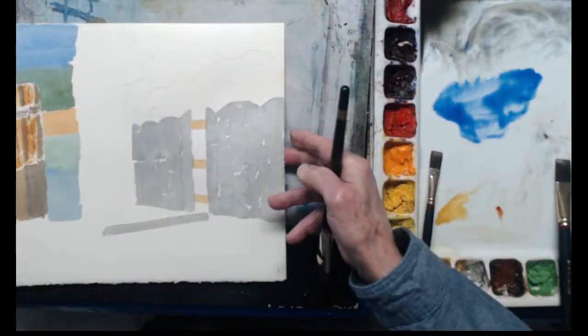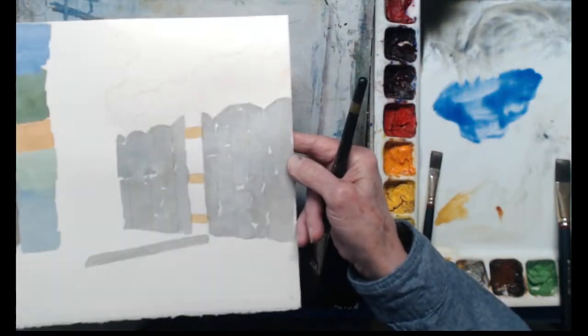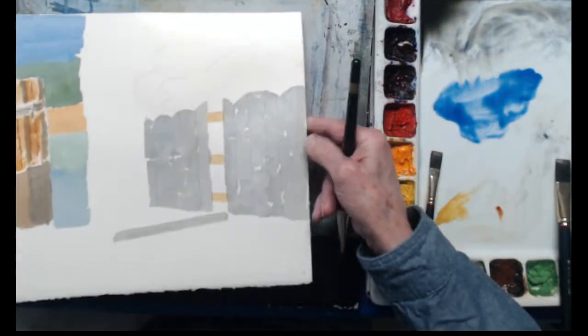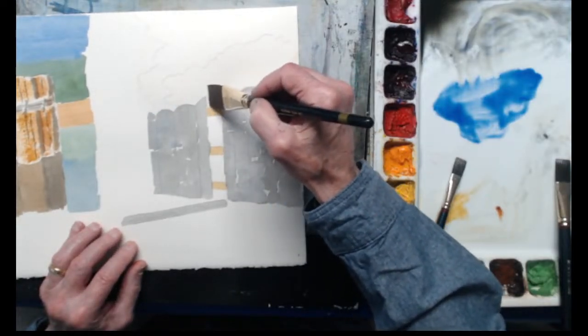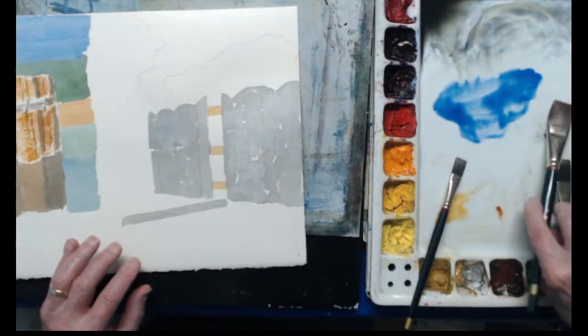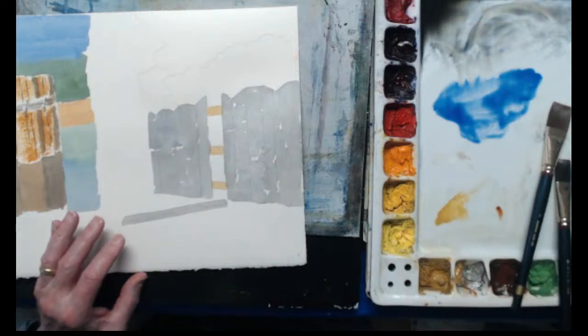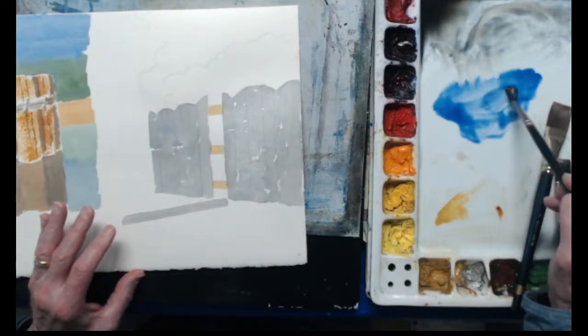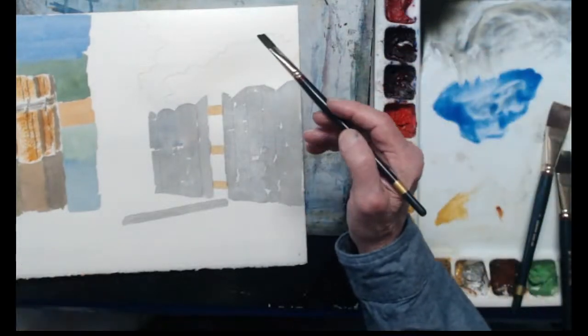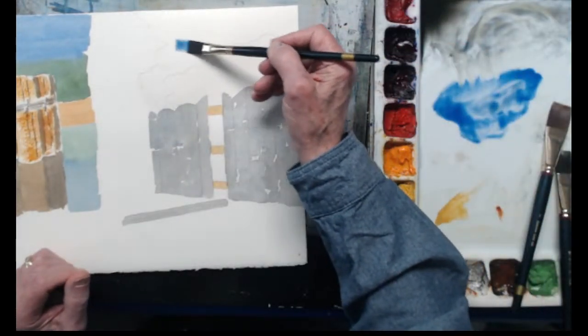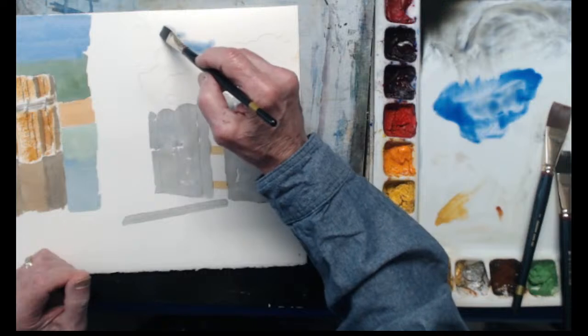Okay, now I also look at the paper and I can see the glare on the paper where I know it's wet, before it dries. Okay, now I take my half-inch brush and load it with, now part of it's the sky and part of it's going to be cloud. So I'm going to put the sky color in.